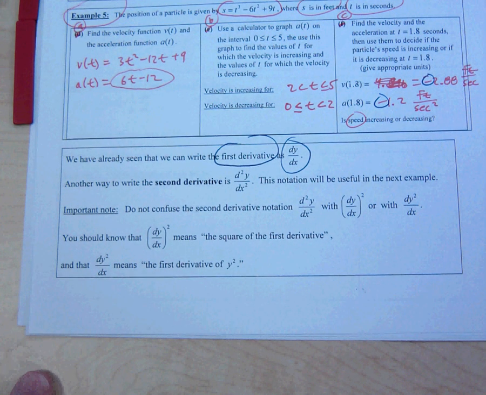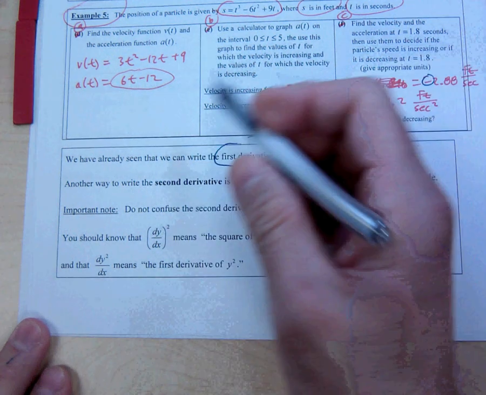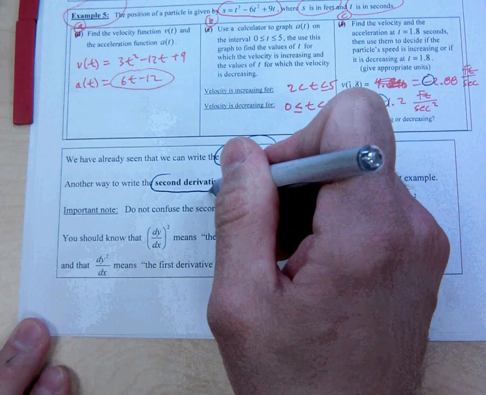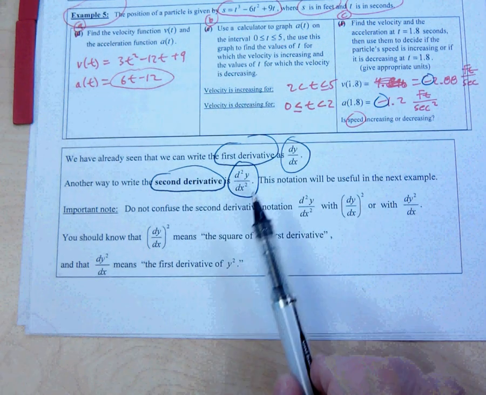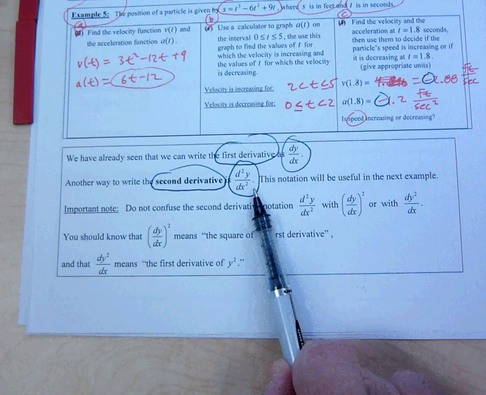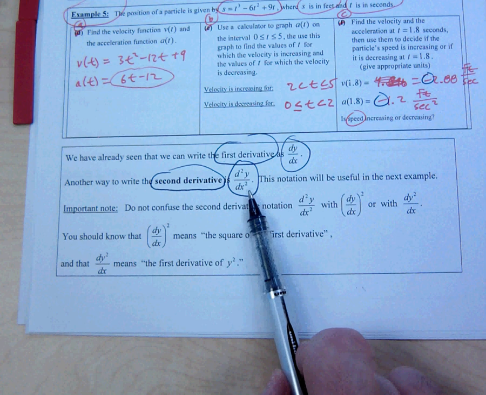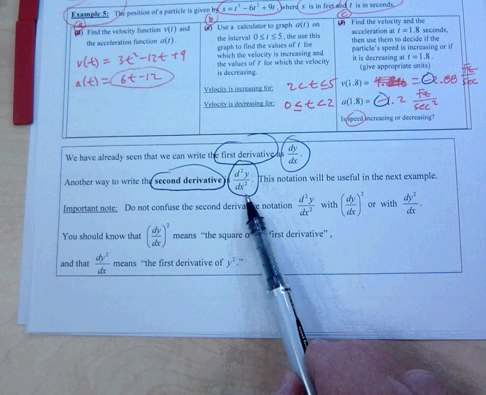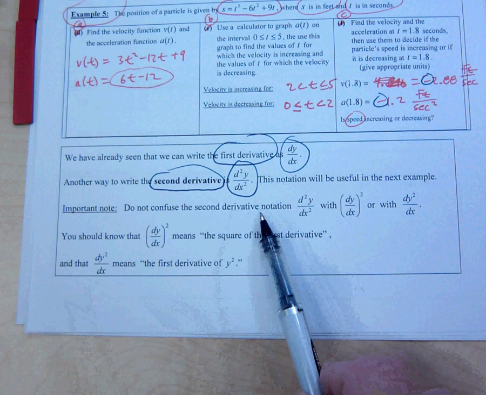There's another way we can write the second derivative then. If we're going to use that type of notation for the first derivative, we can use similar notation for the second derivative. We write d squared y over dx squared. That's just the way we write it. But that does not mean we're squaring the first derivative. That means we're taking the second derivative. Is that clear? Okay, so don't confuse that.